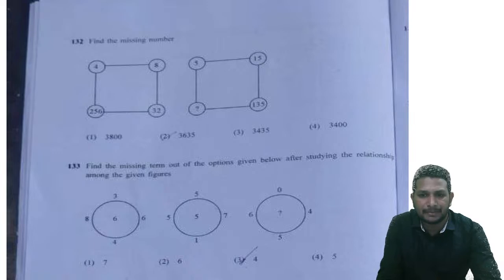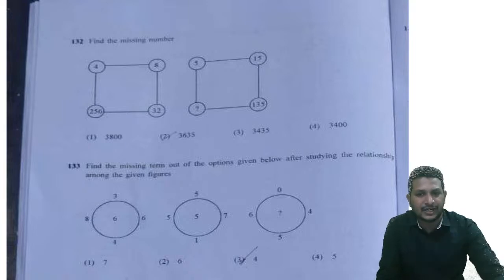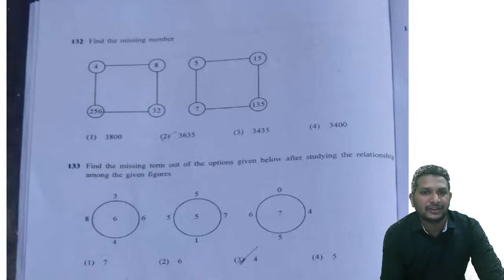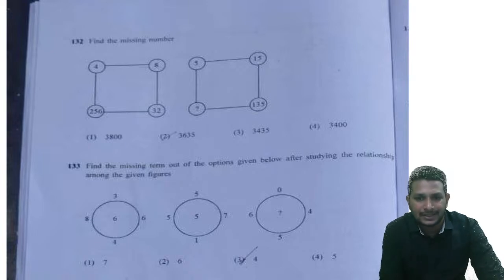So find the missing number. In this particular missing number, 4, 8, 256, 32. If you look at these numbers carefully, that's like a cycle. From 4 to 8, multiplied by how much? 2. Let's see that on the board. You'll understand in a very clear way.